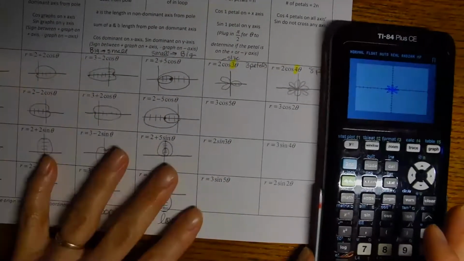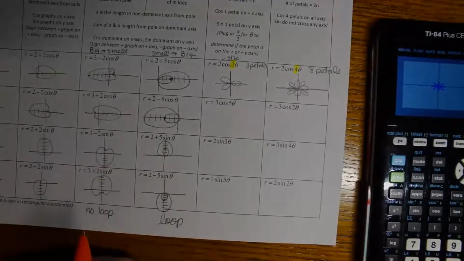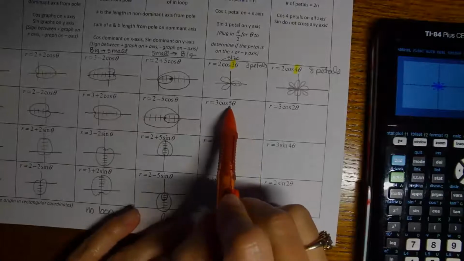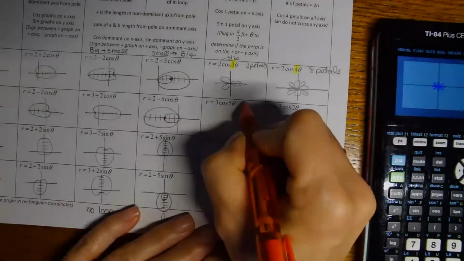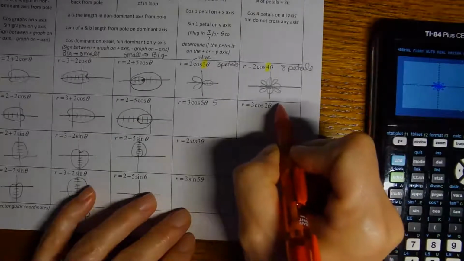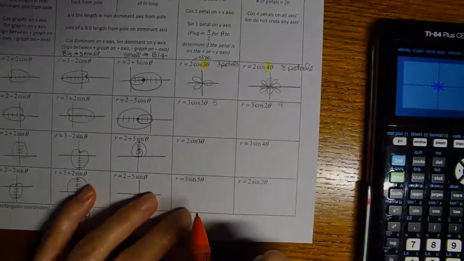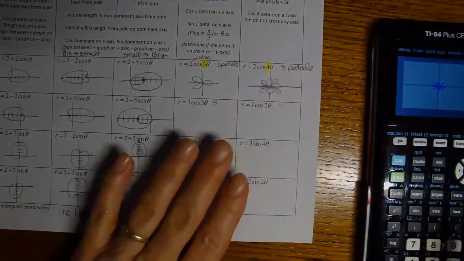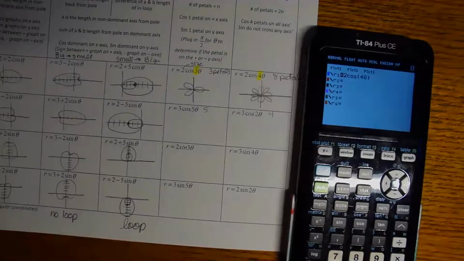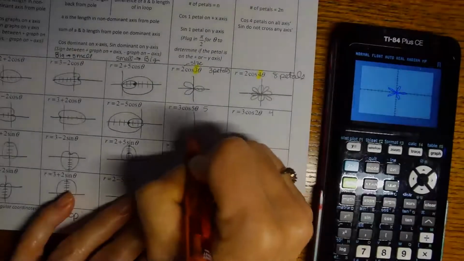All right, now I want you to go, let's go through and guess, and then I'm going to give you guys a minute to look at them. How many petals does this one have? How many petals does this one have? That's our guess. Okay, let's stop with that. Now you guys go check. Go in and check. It does have 5.